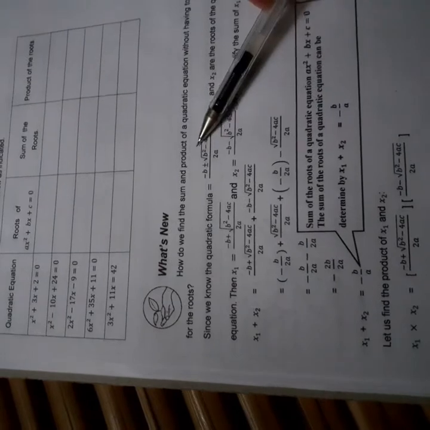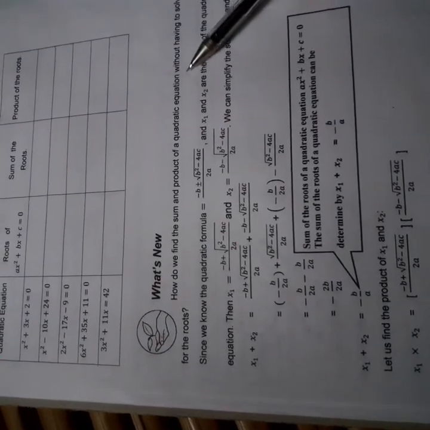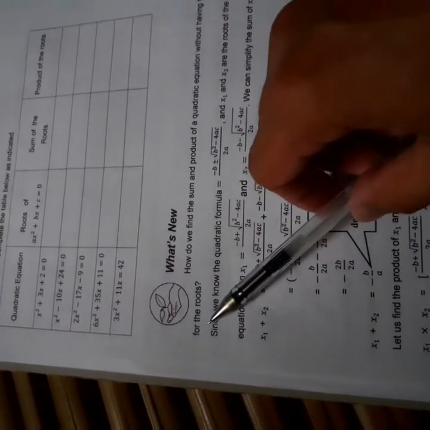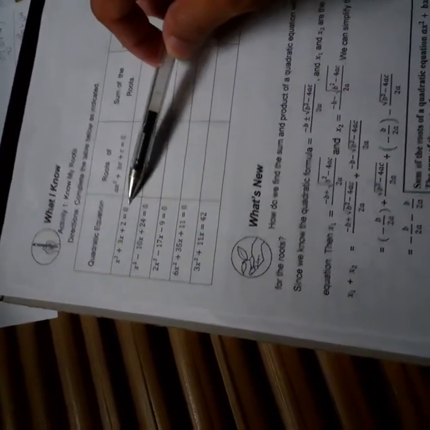Okay, then we have what's new. How do we find the sum and the product of the roots of a quadratic equation without having to solve for the roots? In this table, you're going to find the roots of the given equation, then add and multiply them, and fill in the table. But what if there is a shortcut? Okay, what if there is a shortcut?